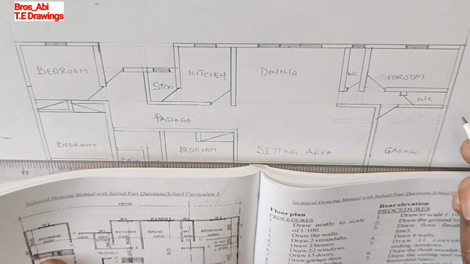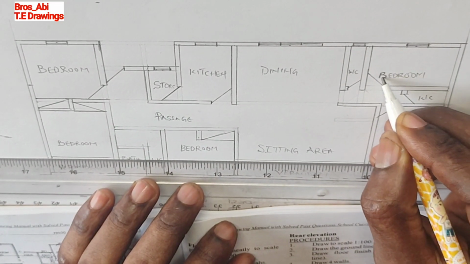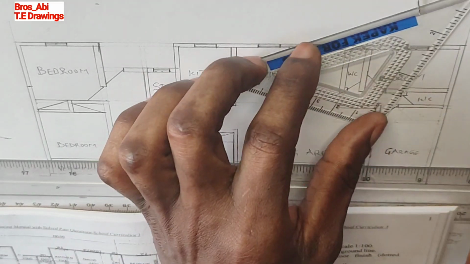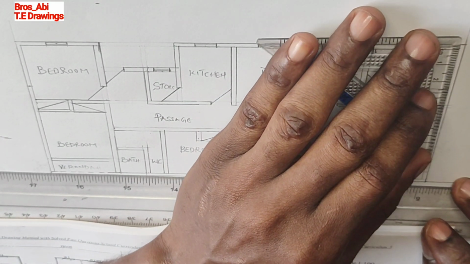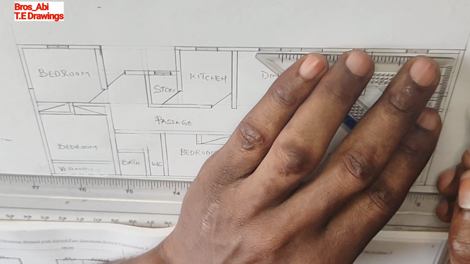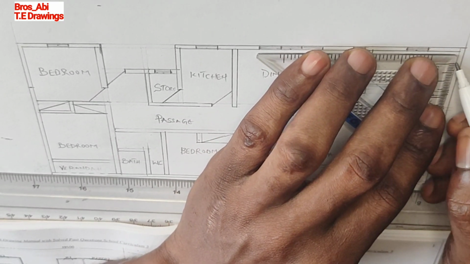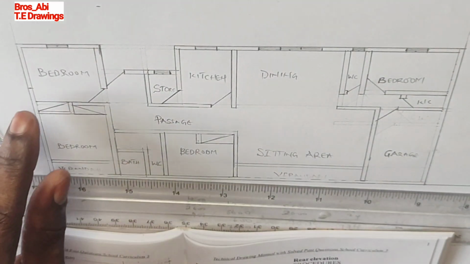I'm fixing window here, which is this bedroom window, which is at the middle of 2.6 as 1.3, 1.3, this 1.3, 0.9, 0.45, 0.9. So now one window here.